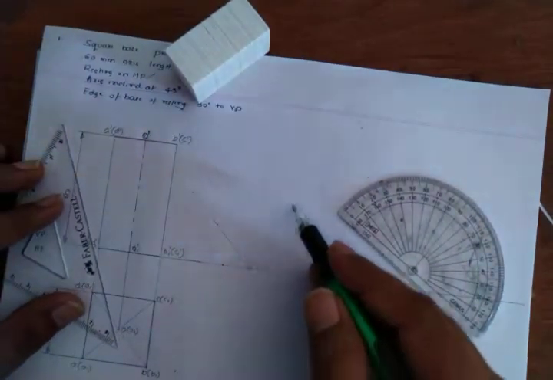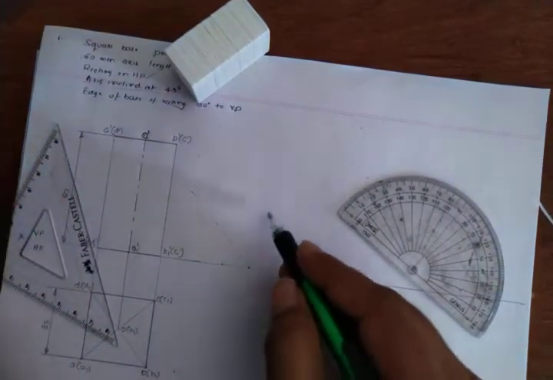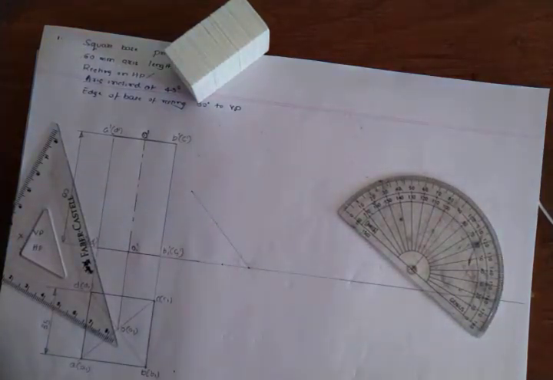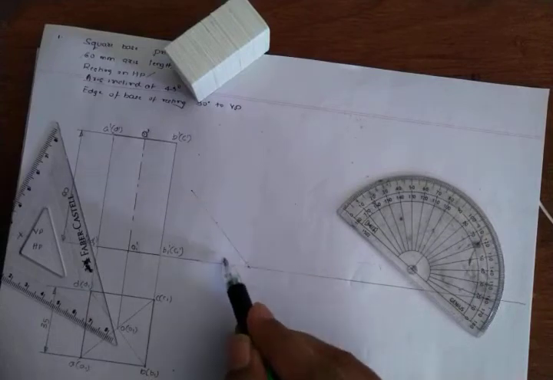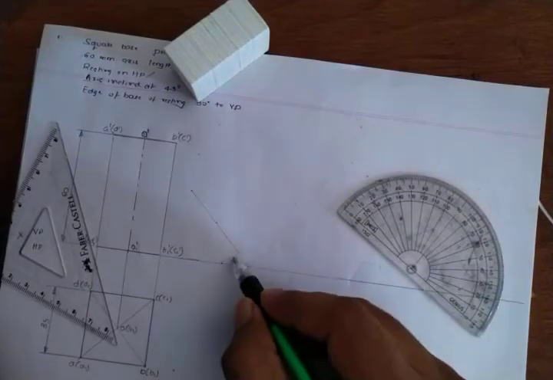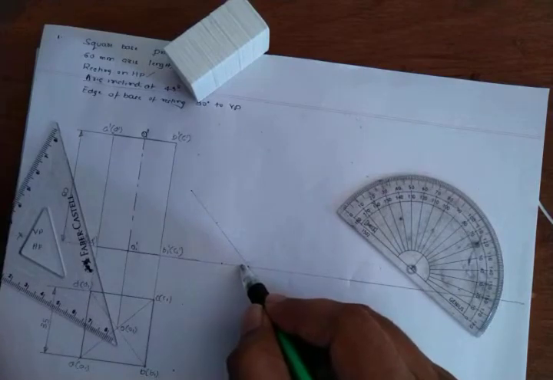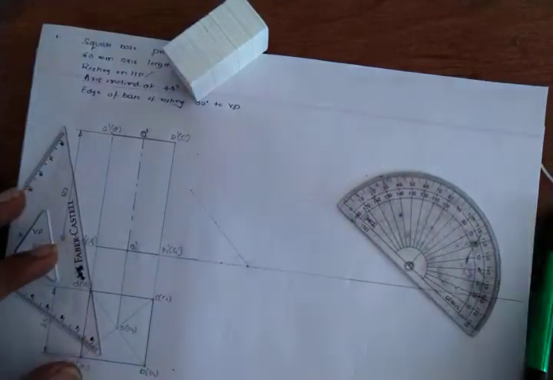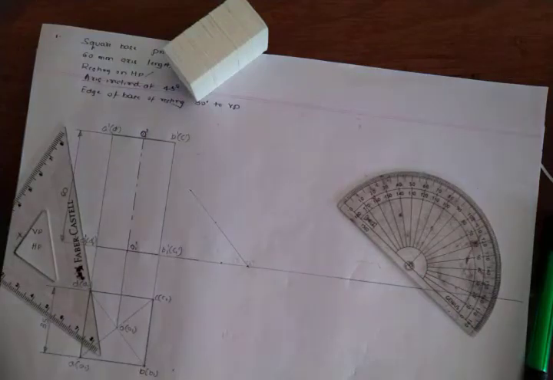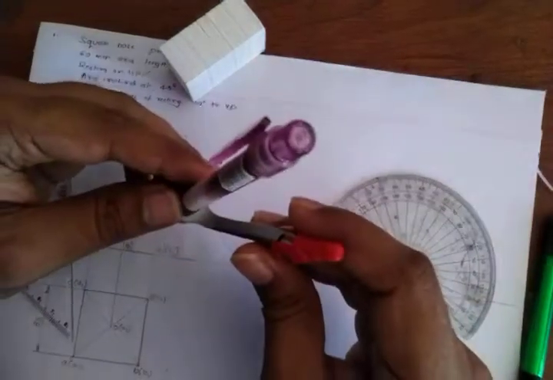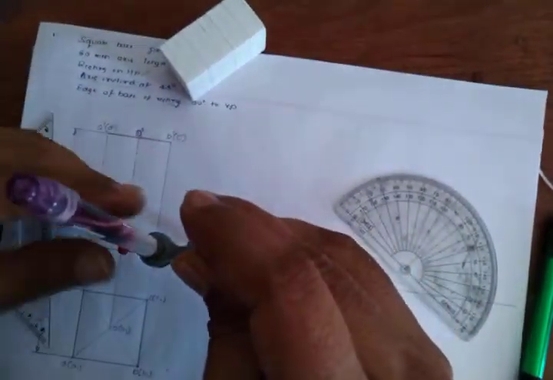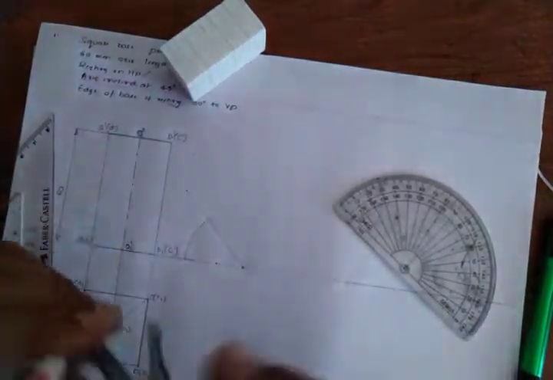Actually the inclination is with respect to axis 45 degrees, but 90 minus 45, 45 is the angle of the axis, gives 45 degree here. So base inclination now is 45 degrees.